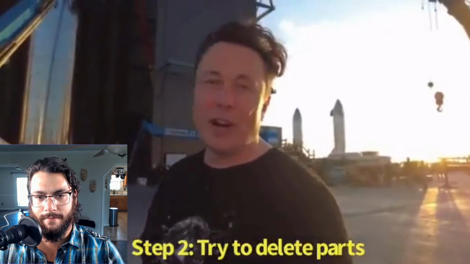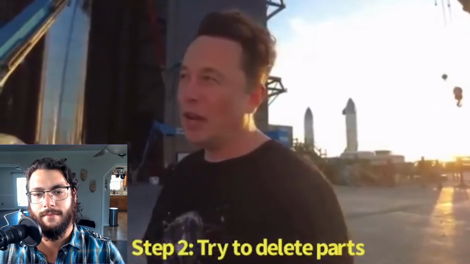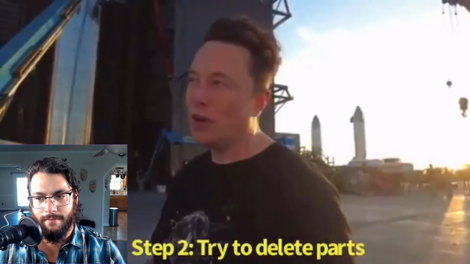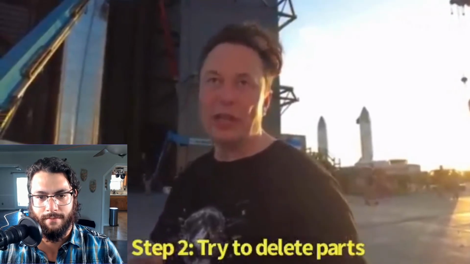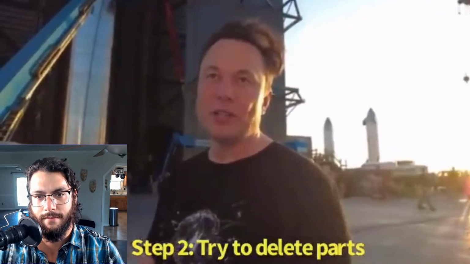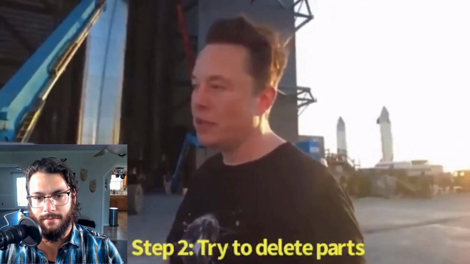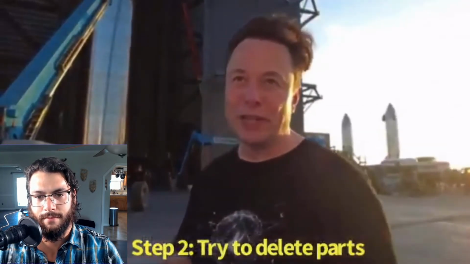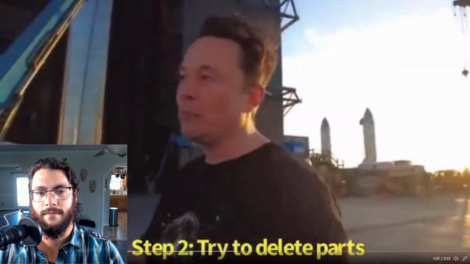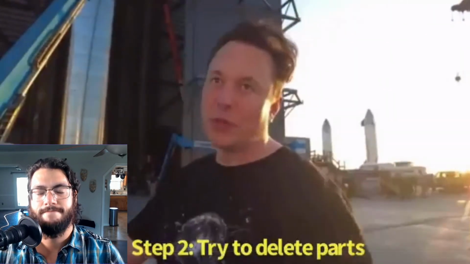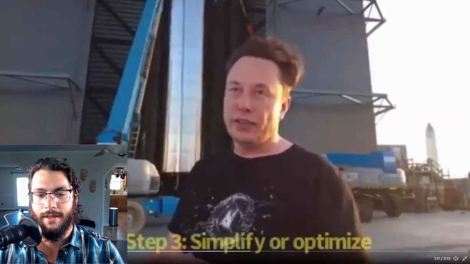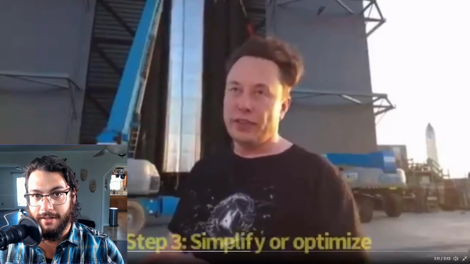Then try very hard to delete the part or process. This is actually very important. If you're not occasionally adding things back in, you are not deleting enough. Right. The bias tends to be very strongly towards "let's add this part or process step in case we need it." But you can basically make in-case arguments for so many things, and then you need to delete stuff.